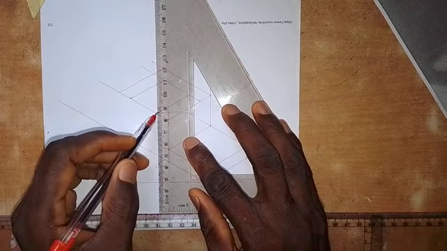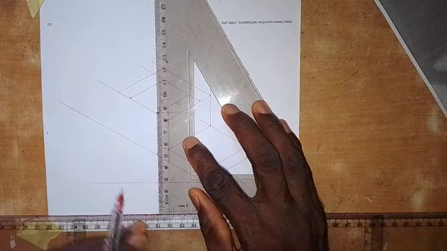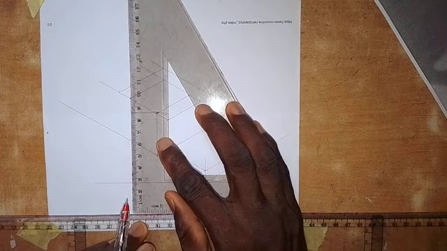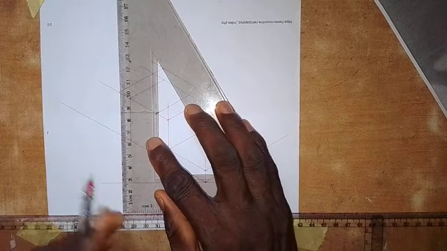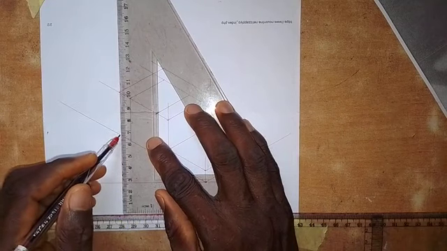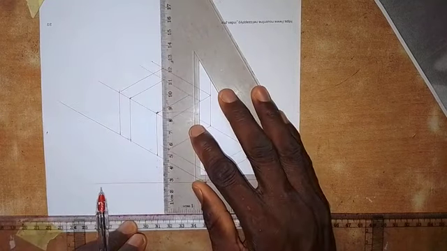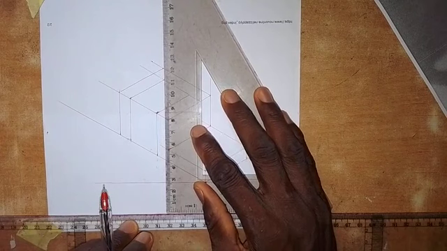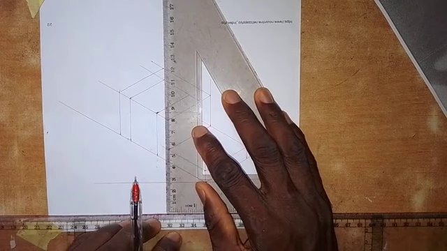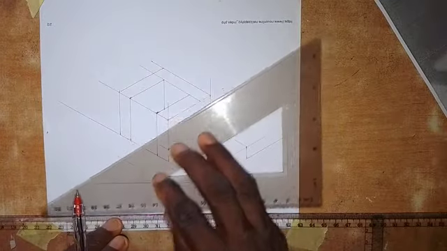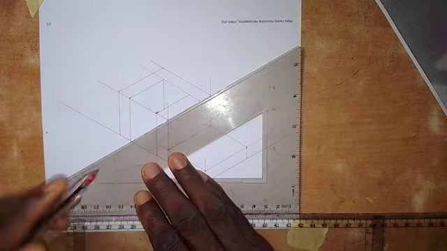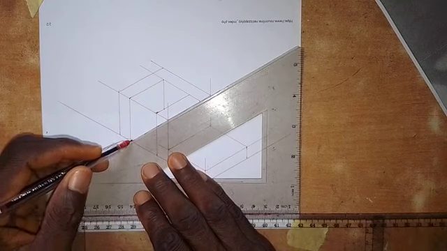So here I will draw a vertical line down here. Here also I will draw a vertical line down. At this point also I will draw a vertical line down like this. Coming to this point here, I need to draw a vertical line. Okay, so I will draw a vertical line here, and then at this point here, I'm going to draw a line in this direction.